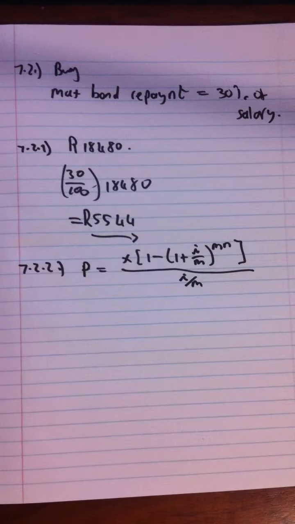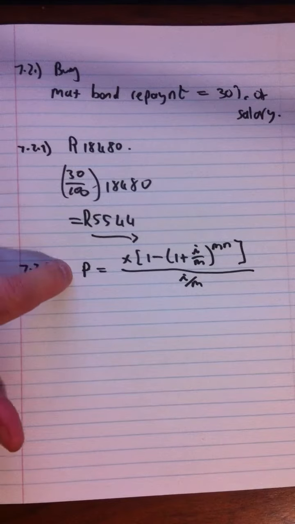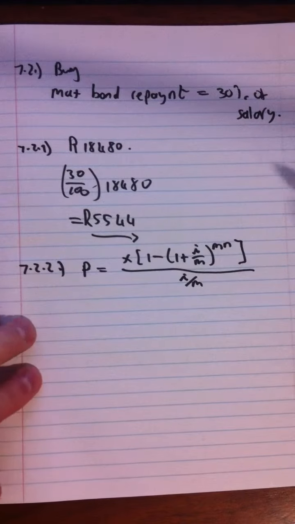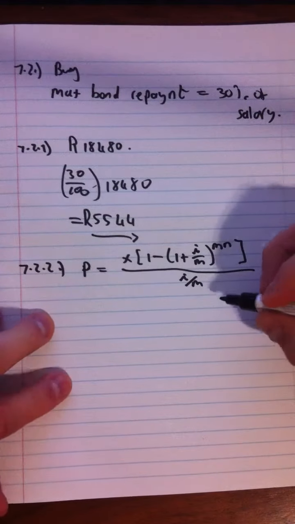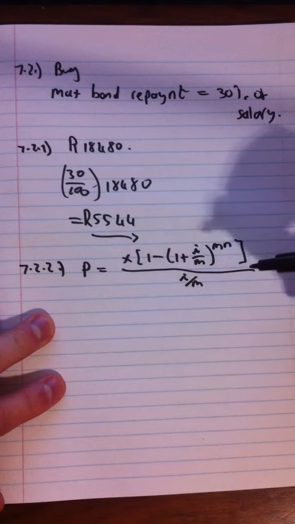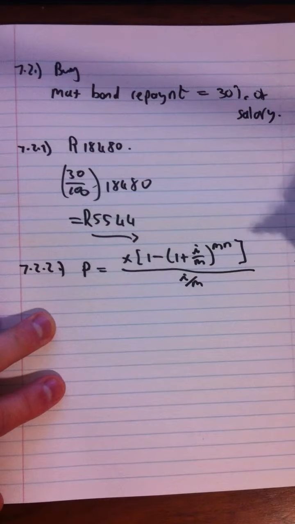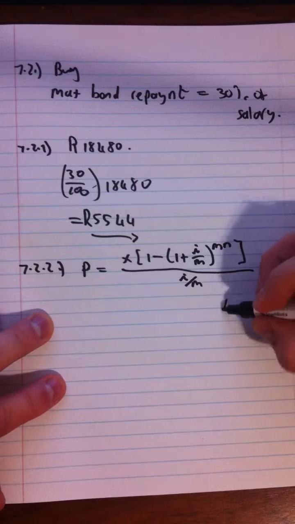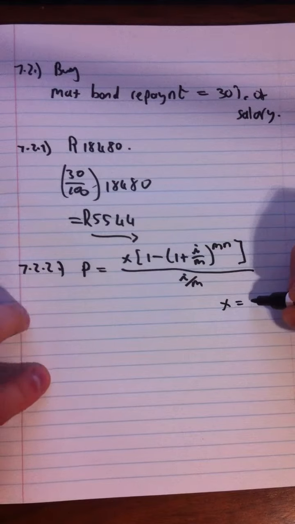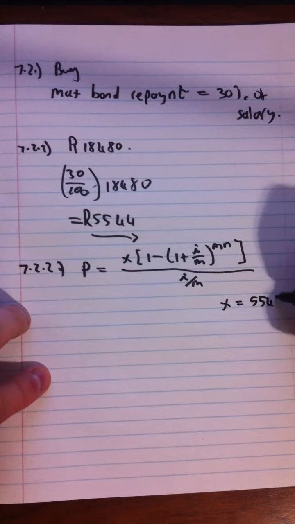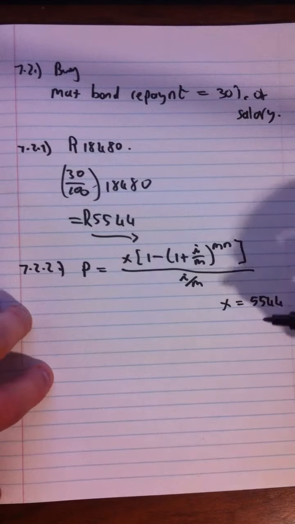Okay, so what we're looking for is P. How much did he borrow initially? What else do we know? Okay, well, we know that monthly repayments, which is X, is 5,544. We calculated that in the previous question.